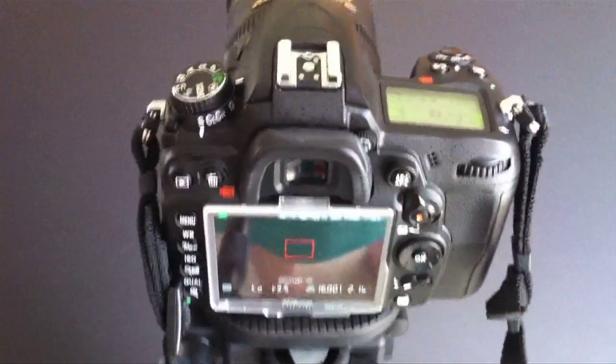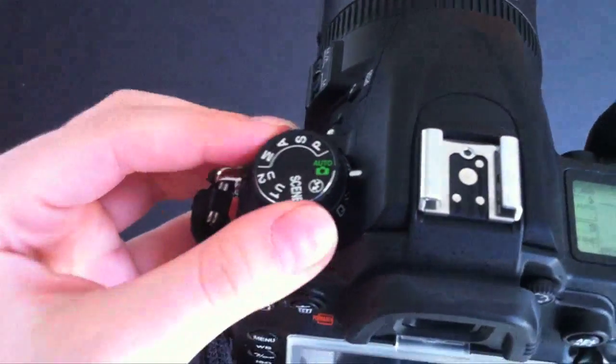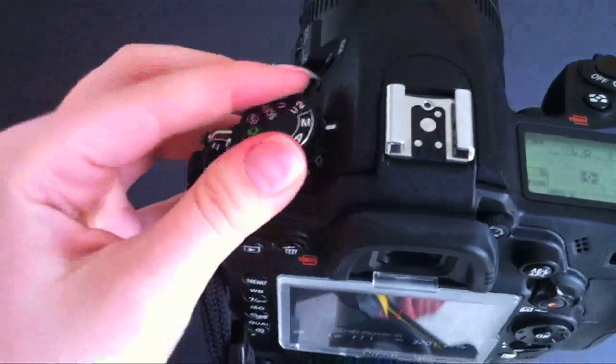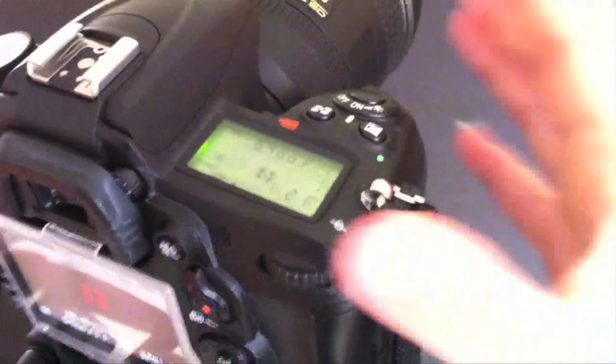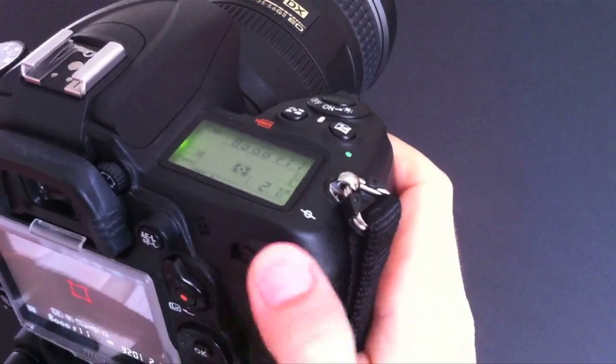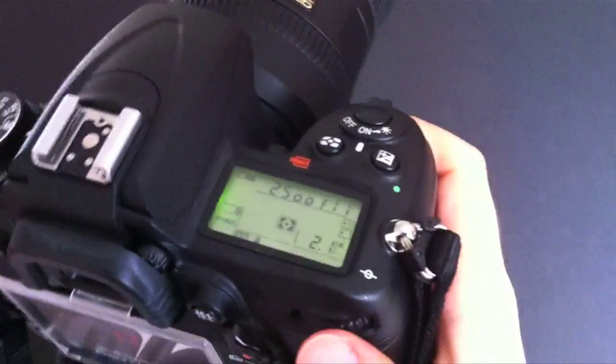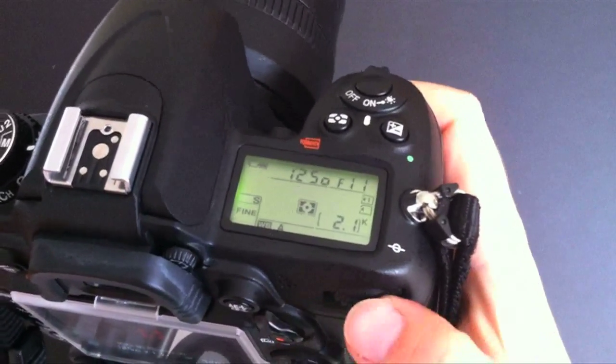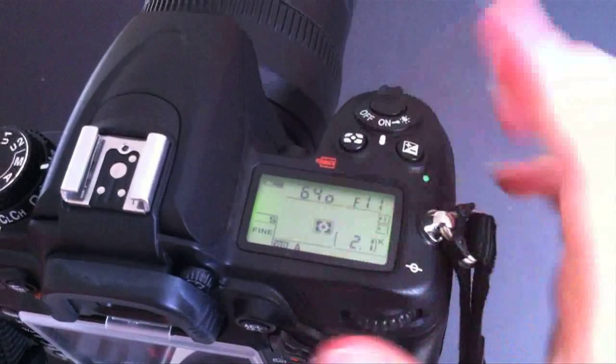Let me show you how to change your shutter speed in the camera. First, you have to set your camera into manual mode. The shutter speed dial is right here. As you can see, as I turn it, my shutter speed is changing.